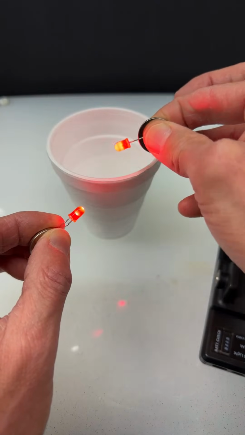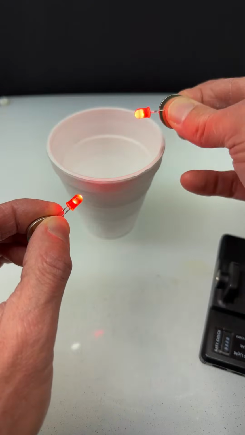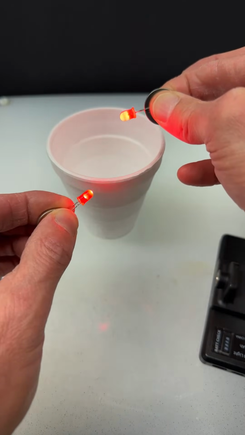I caught it. You see how this one looks more orange at this point? I can see it with my eyes. I can see it on the camera right now. This is definitely looking more orange and this one looks more red.